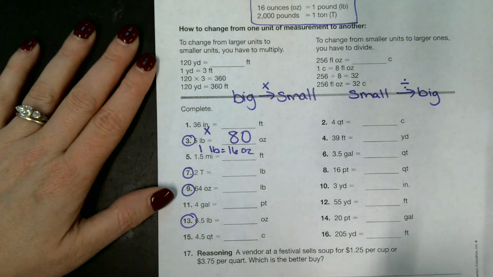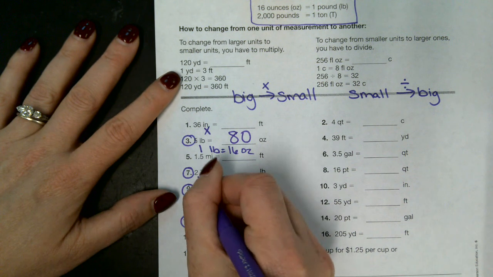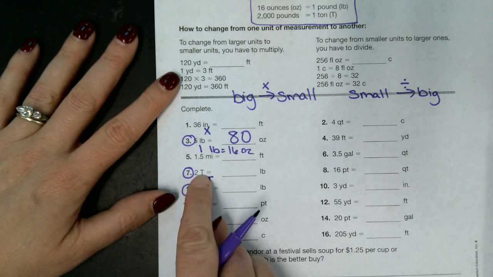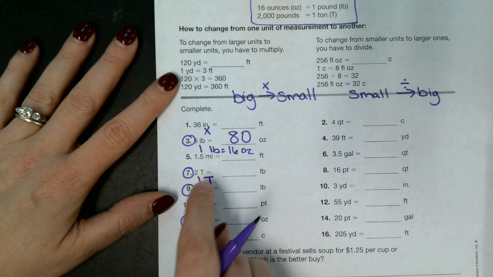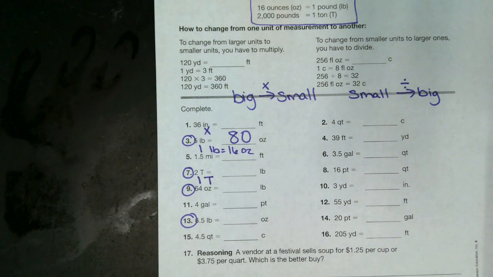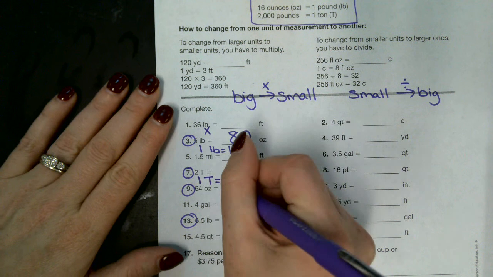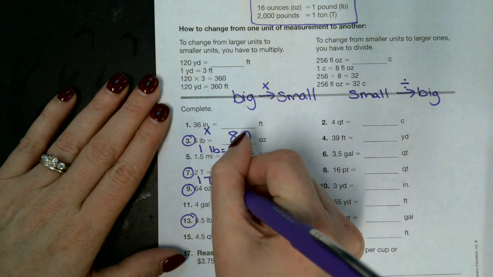Number 7, 2 tons equals how many pounds? We know that 1 ton, and remember that ton right there is a capital T. It's not a lowercase t, it's a capital T when you write it. 1 ton equals how many pounds, guys? 2,000.